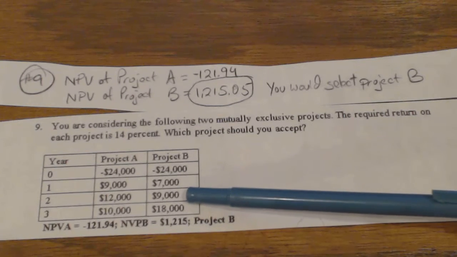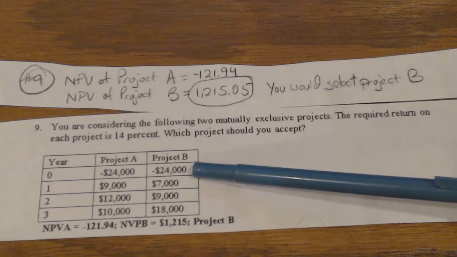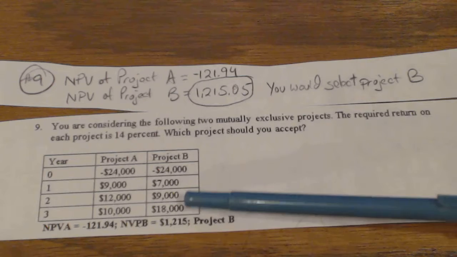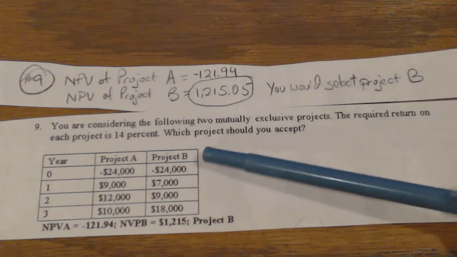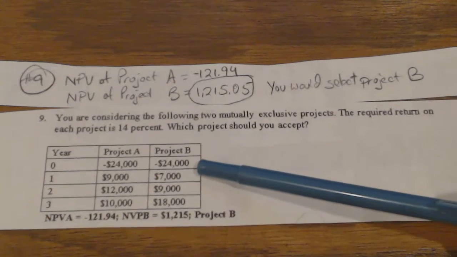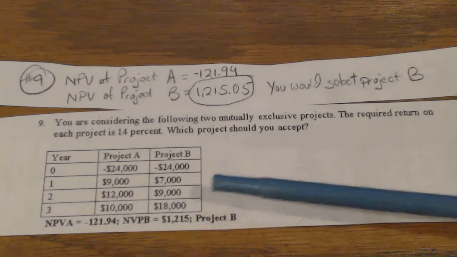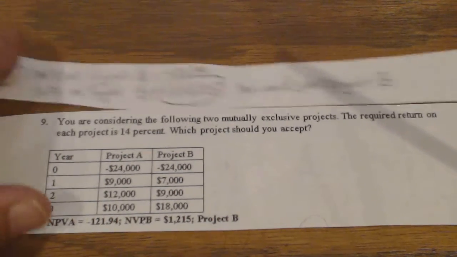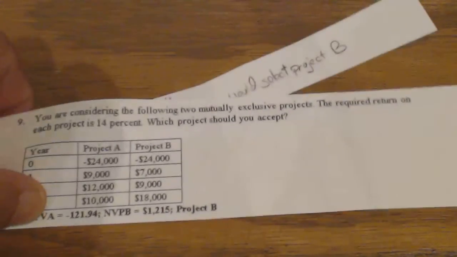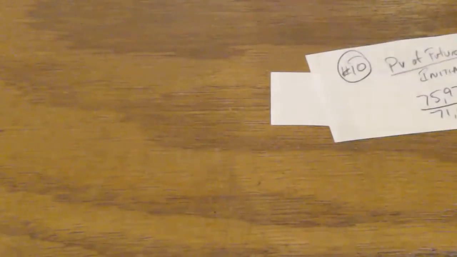Like if this is a negative 9,000 here, it means not only did you have to put in an initial investment of $24,000, but in year 2 you had to chip in another $9,000. So those could be negative. But I would think that the CF0, the cash flow of year 0, basically before you start, is always going to be negative. That's number 9.